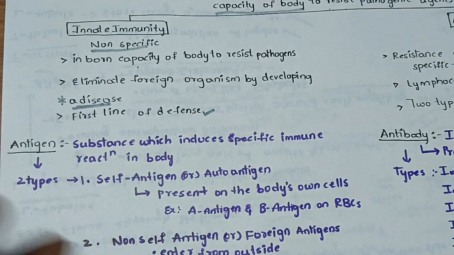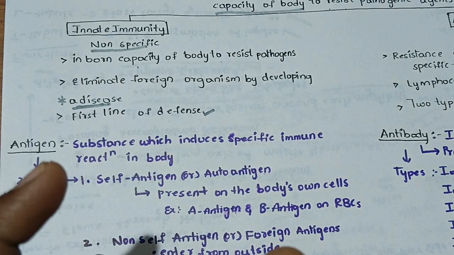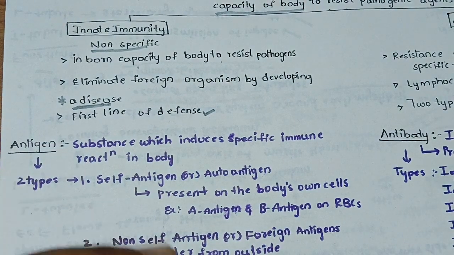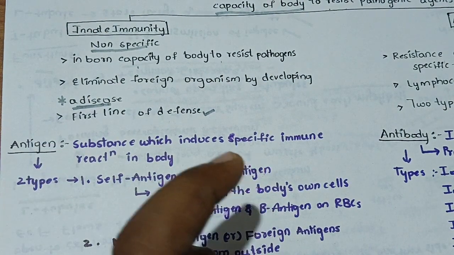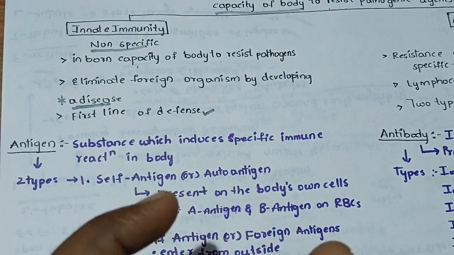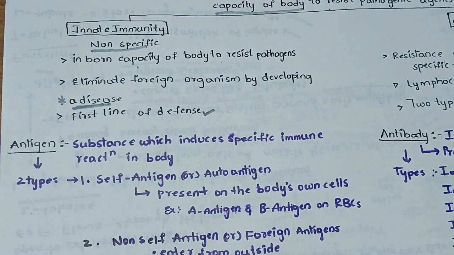It is a substance that induces an immune reaction, the reason to produce immunity. When an antigen enters the body, the immune reaction starts. So an antigen is a substance which induces a specific immune reaction in the body.